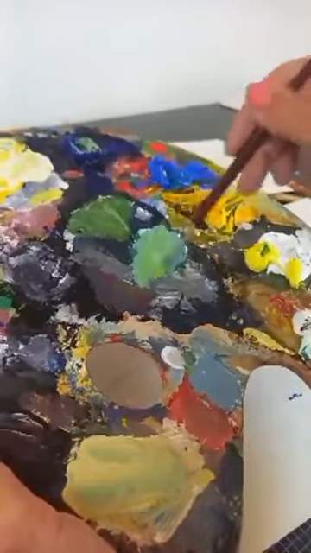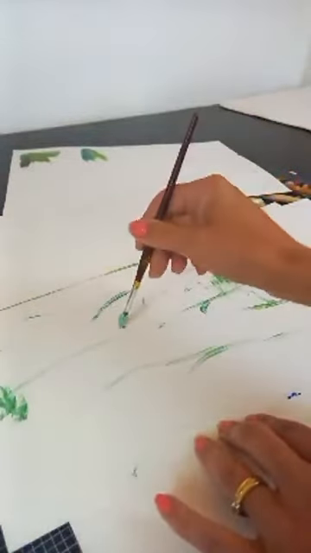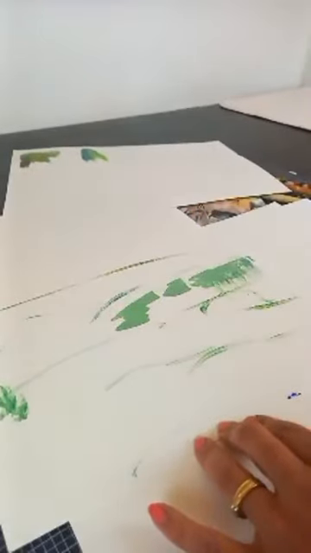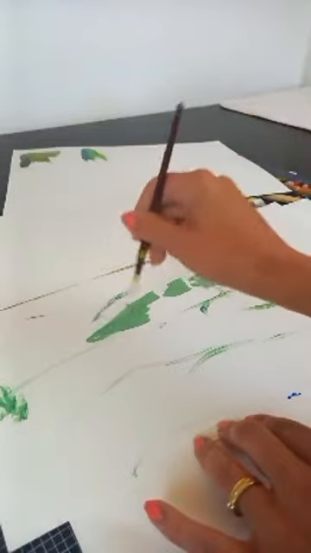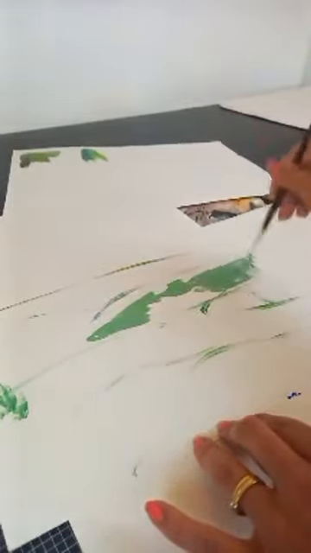So already I'm breaking up that potential block wall of green that I want to avoid. I'm just going to block in at this stage. Obviously, it's not going to be amazing at first, but I'm just blocking in the colours to give you an idea.